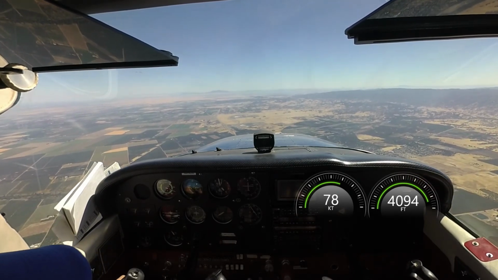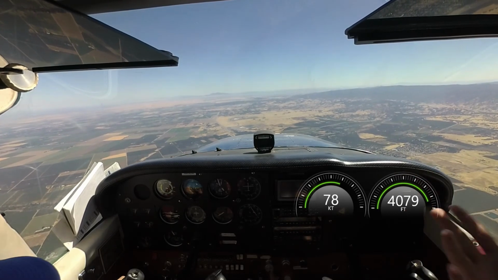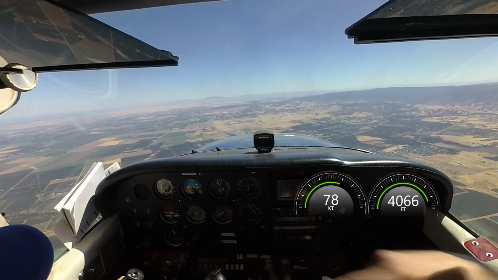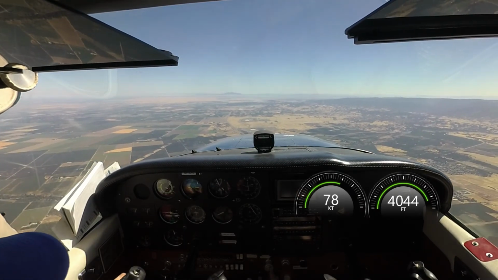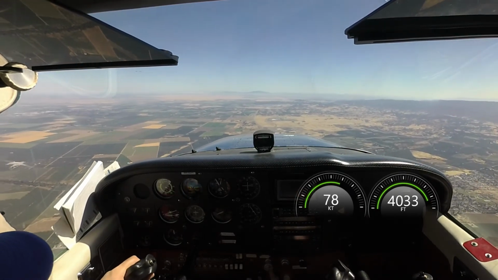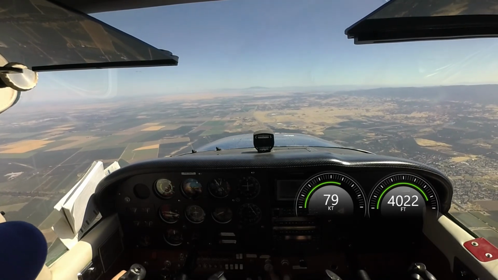Is this good on idle? No, we want to be like 15 to 18. We're just going into slow flight because we've got to hold our altitude. A little more power. There we go, that's good. And then let's add some flaps.